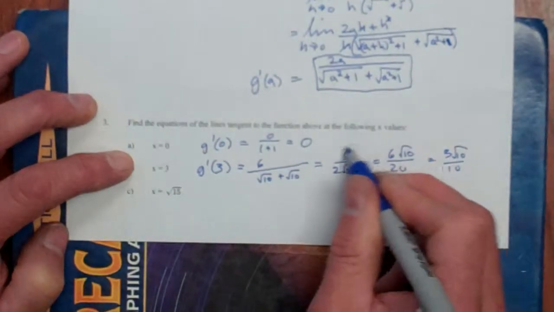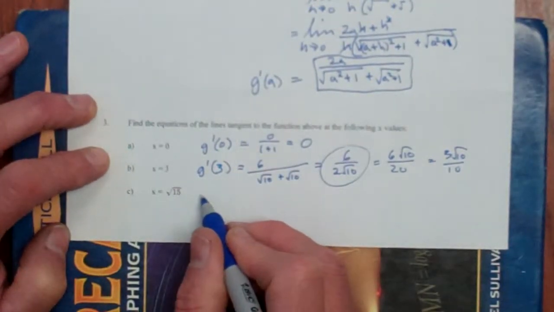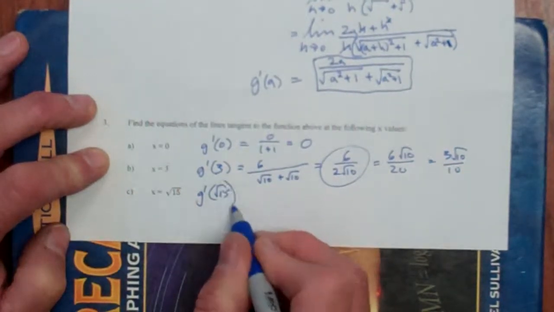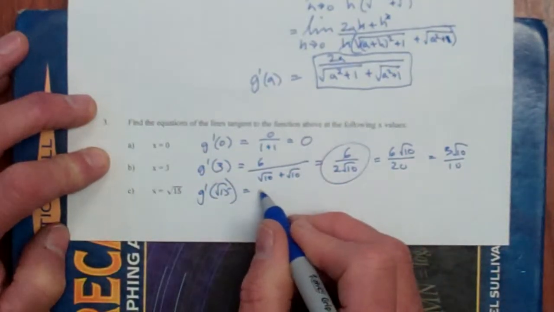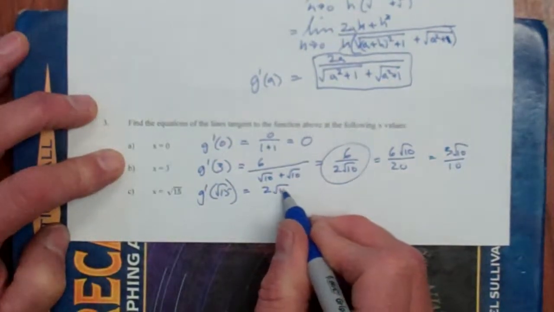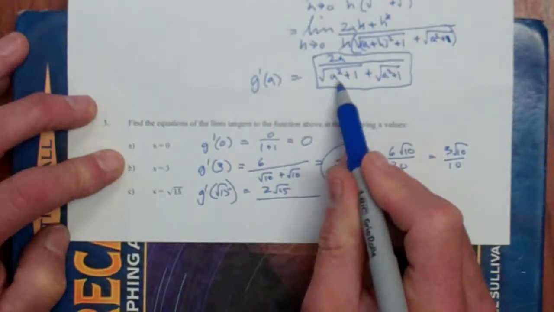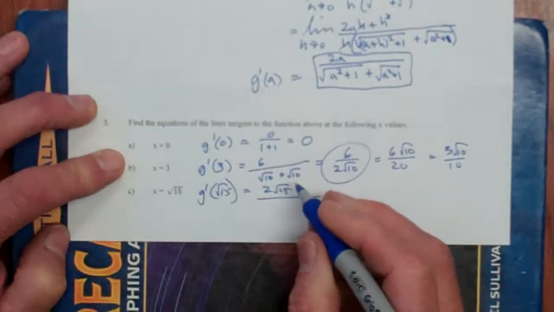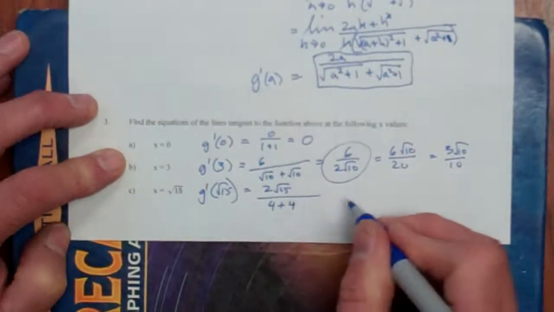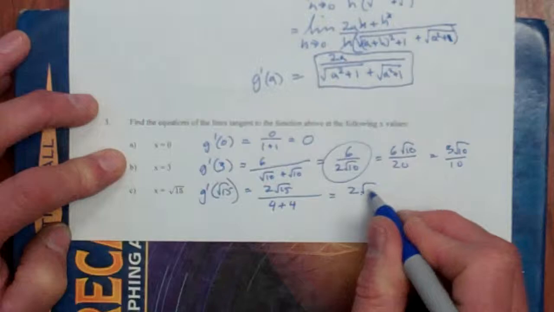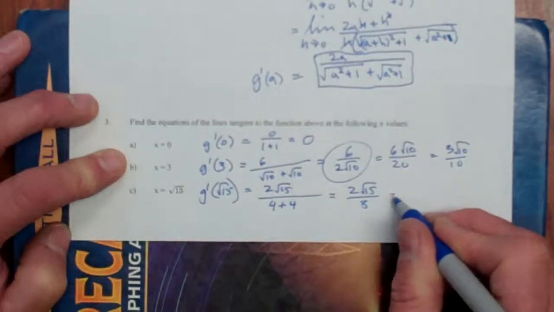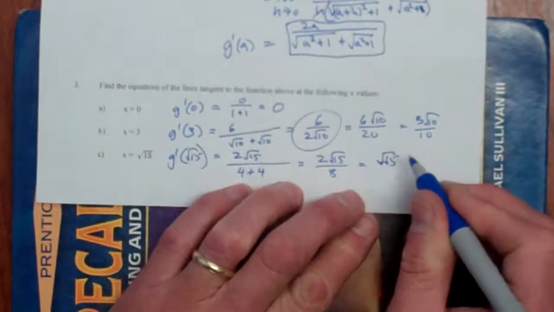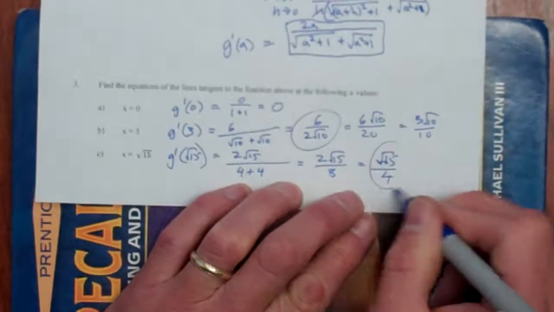But this is okay. And then finally, g prime of radical 15, when I plug this in, I'm going to get 2 radical 15 all over. Squaring radical 15 gives me 15 plus 1 is 16. I take the square root of 16 and I get 4 plus 4. So that equals 2 radical 15 over 8, which equals radical 15 over 4.